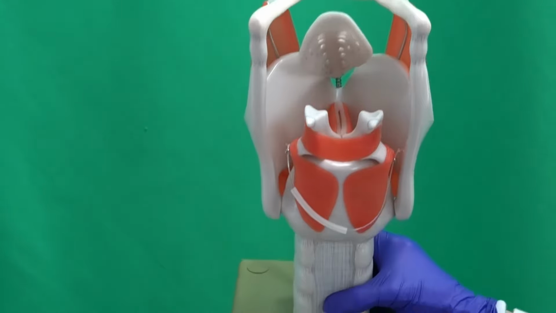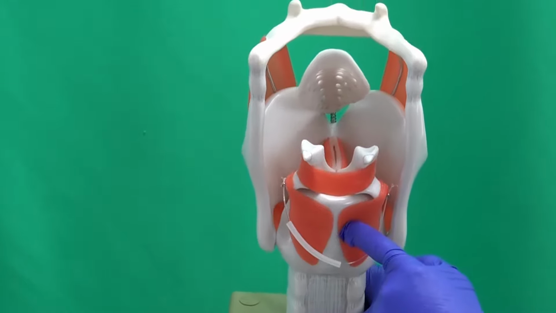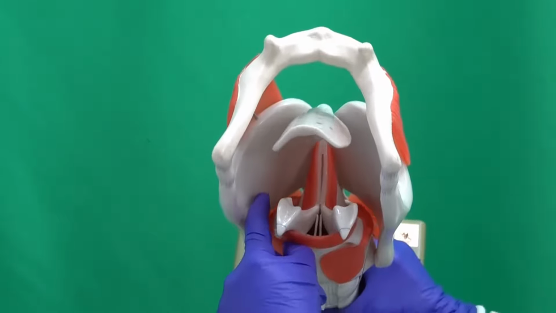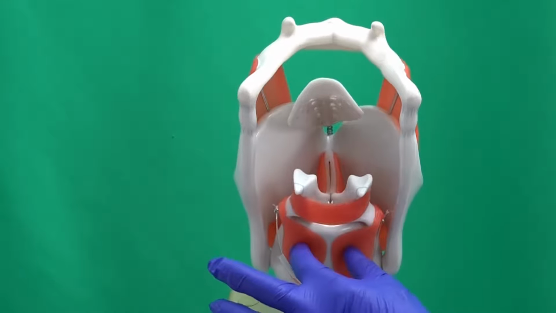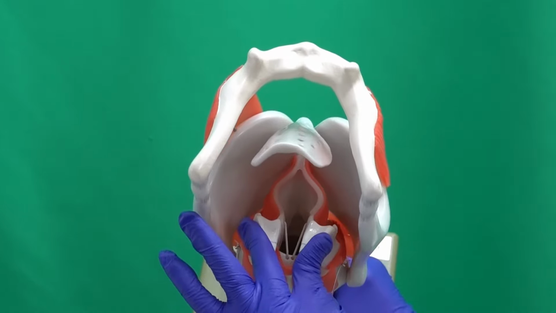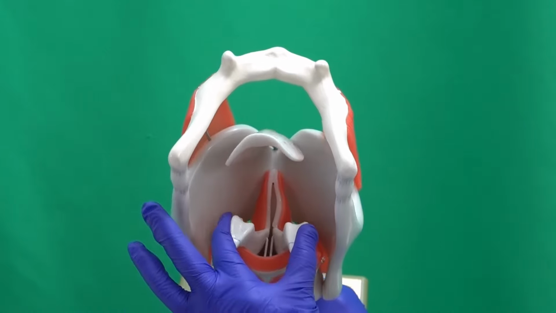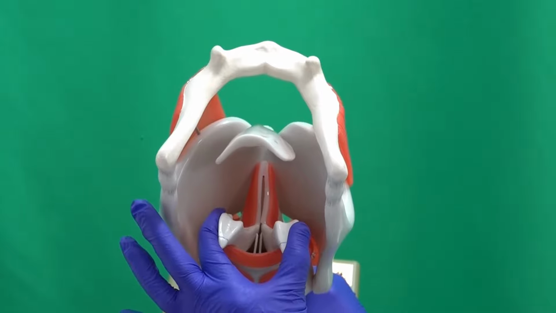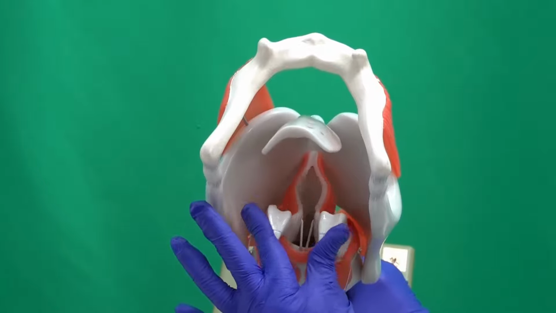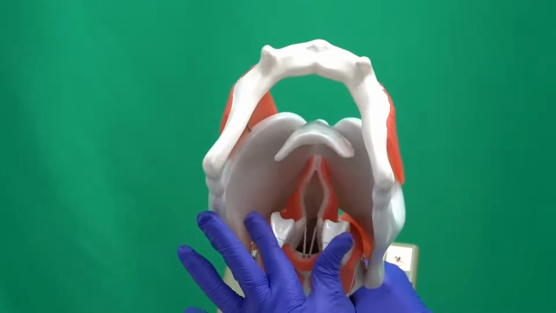So quickly, I show you a few times the contraction of posterior cricoarytenoid muscles followed by the contraction of lateral cricoarytenoid muscles. So we start with the posterior abducting arytenoid cartilages, Rima Glottidis opens. Then lateral cricoarytenoid muscles contract, they adduct arytenoid cartilages, Rima Glottidis narrows down. So this would be basically the action of these cricoarytenoid muscles, the contraction of posterior followed by the lateral ones.